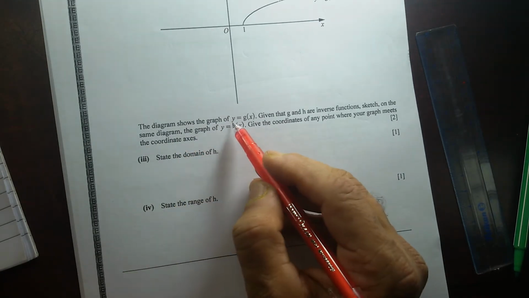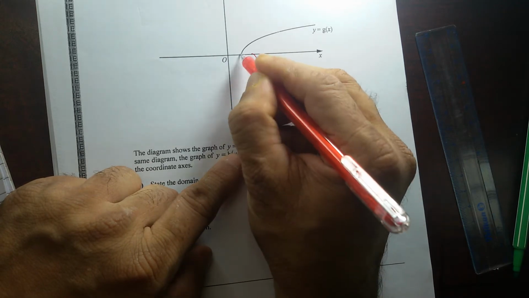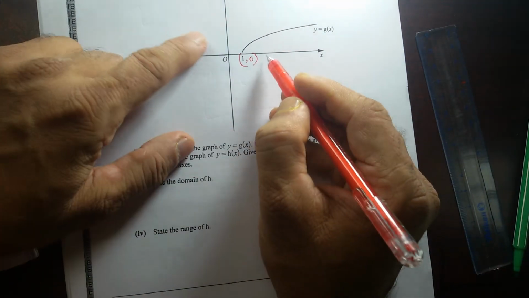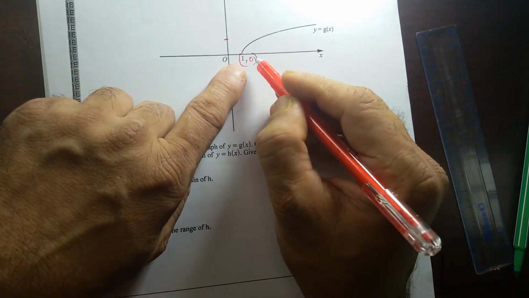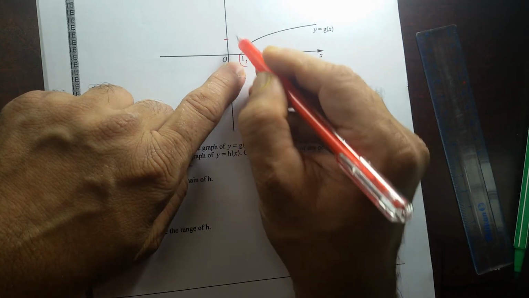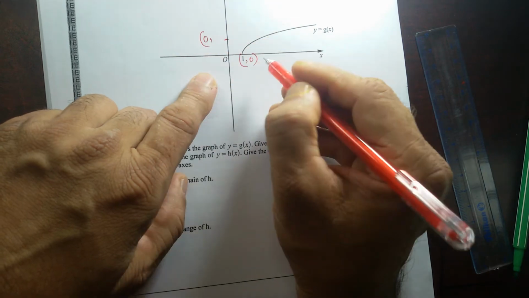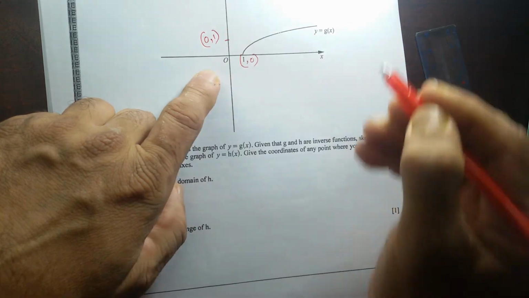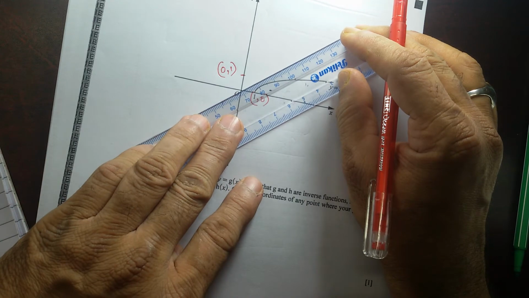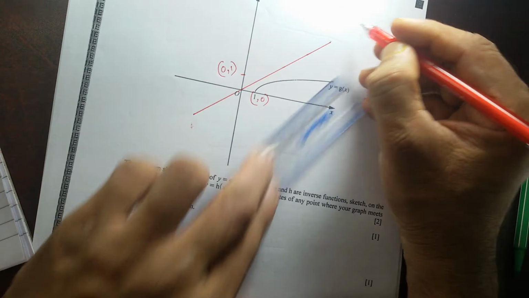The diagram shows the graph of g(x). This is g(x). So this coordinate is going to be (1, 0). I can't tell you the first point over here, because the domain of any function, this g(x), is going to be the range of the inverse, and its range is going to be the domain of the inverse. This is going to be reflected in a sketch, so just to have an idea, they want to see if you have a clear idea on this one or not.